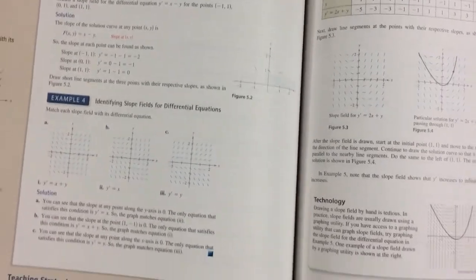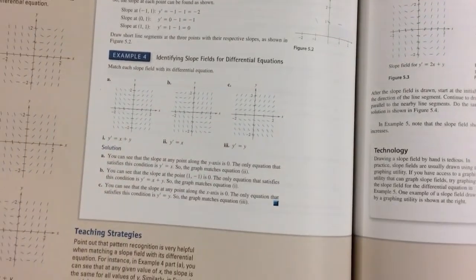Okay, and then lastly, slope fields. They look big and scary. Oh, I just dropped a bunch of papers. You probably heard it. They look big and scary, but they're not.